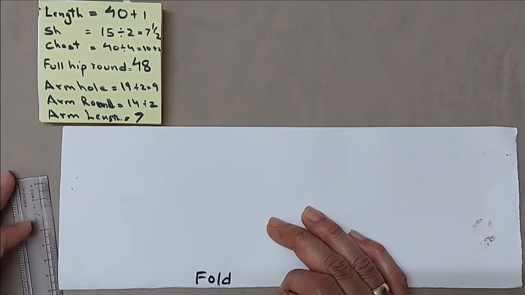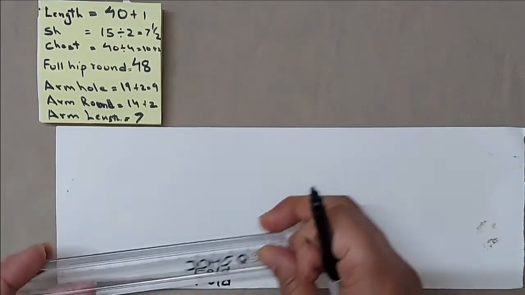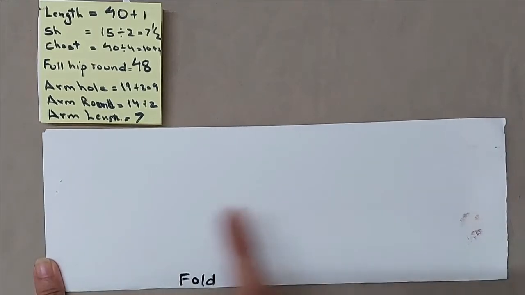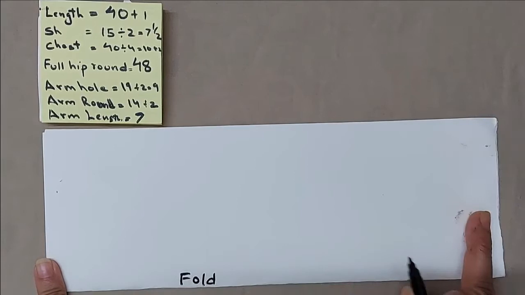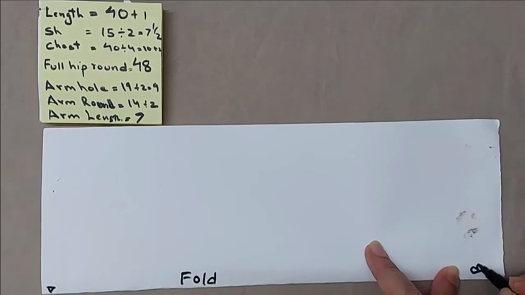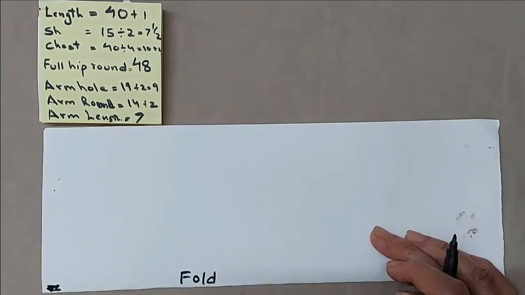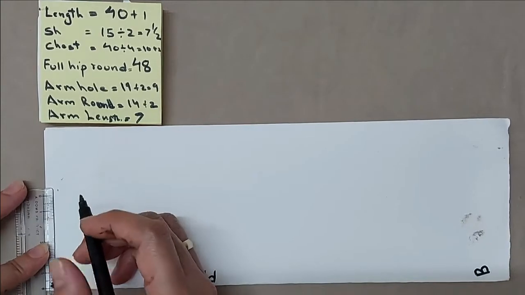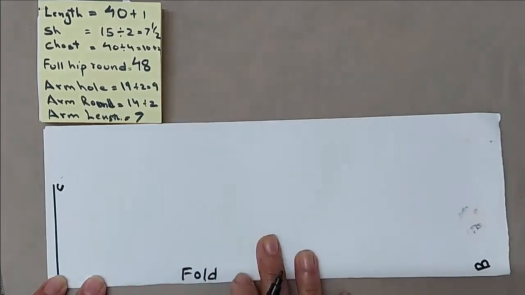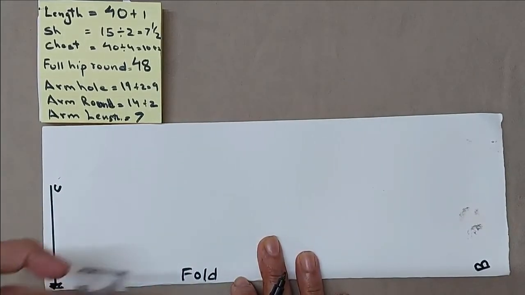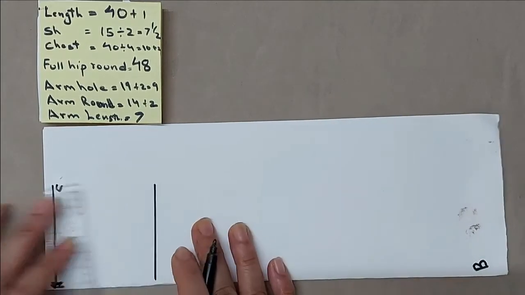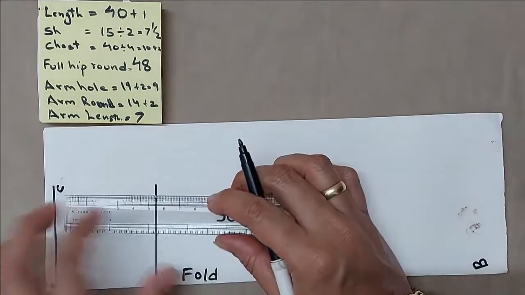So I will take the shoulder. First I will take the length. I am taking this, and this is 40, my 41. My length measurement is considered as this is A and this is B. And the shoulder length is 7.5, so consider it as C. Make sure that you do the same 7.5 here, which is 8 inches down.